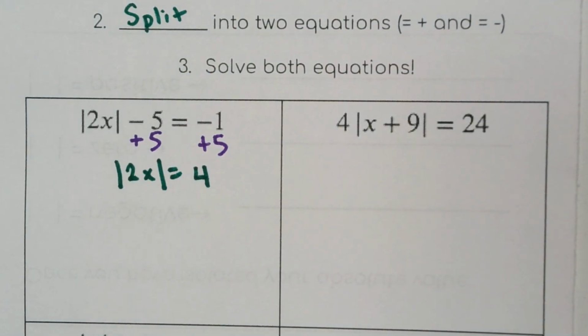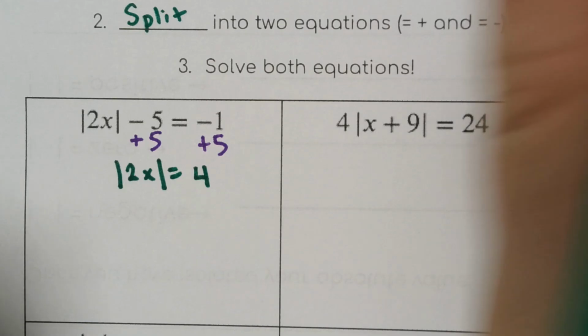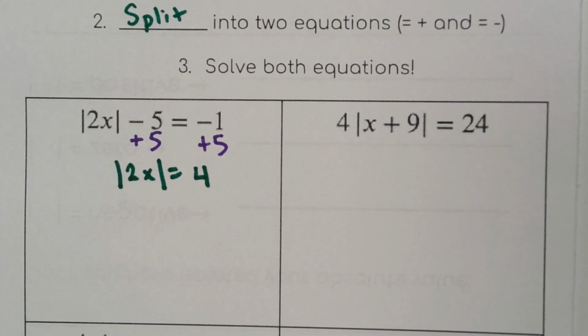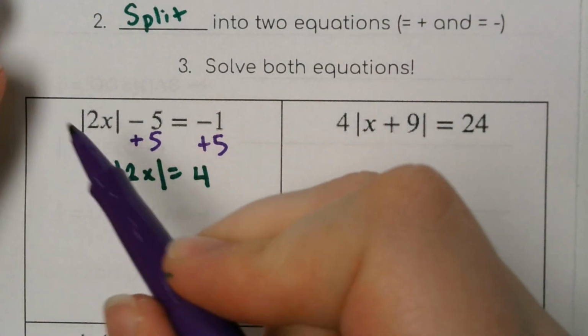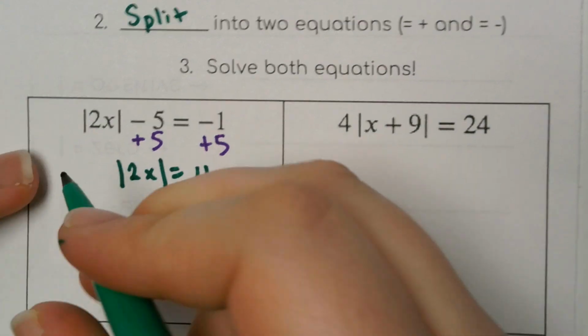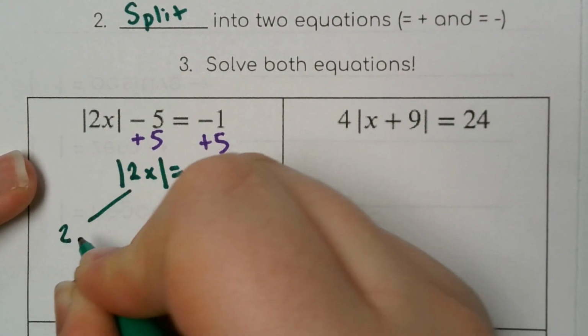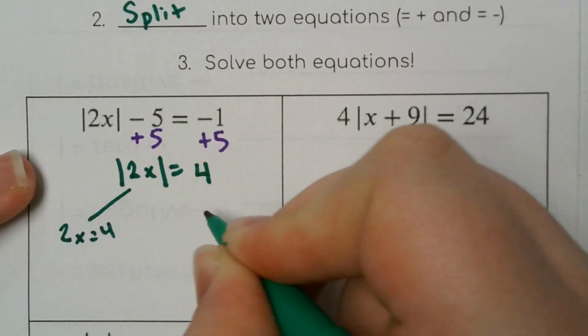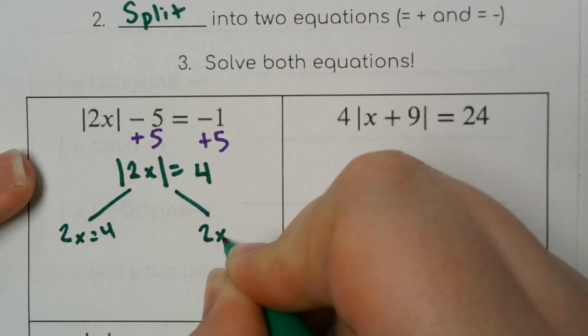Now is there anything outside of our absolute value? Nope, it's isolated. So we have to split into two equations. One's going to equal positive 4. One's going to equal negative 4.